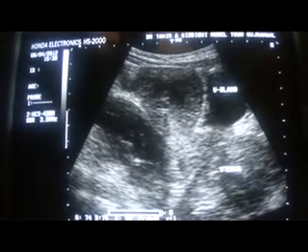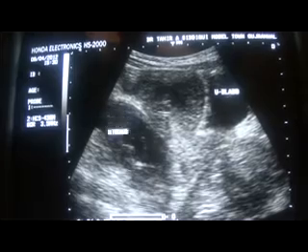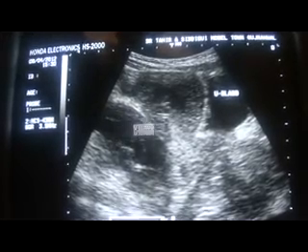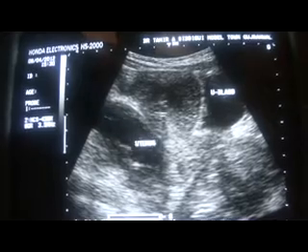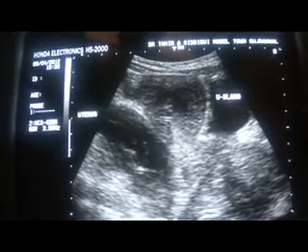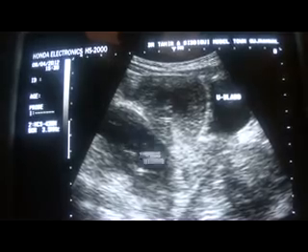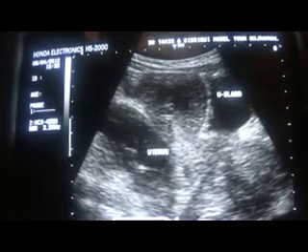This is a case of, in fact, induced abortion. And see the size of the cervix. Cervix is significantly bulky and large, measuring 40 by 37 millimeters. And this view that you are seeing is a longitudinal view of the pelvic cavity in the female.